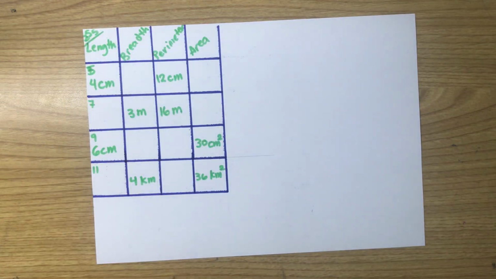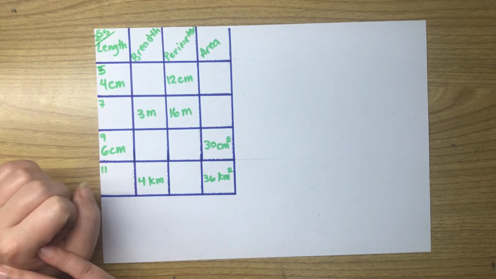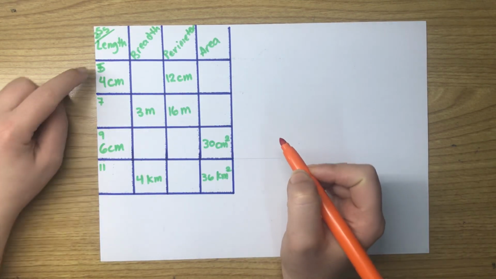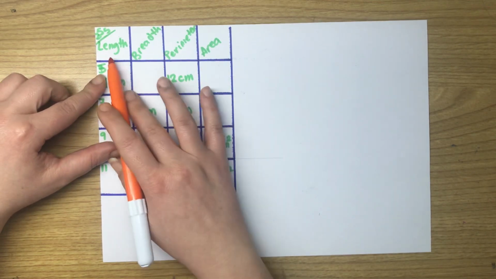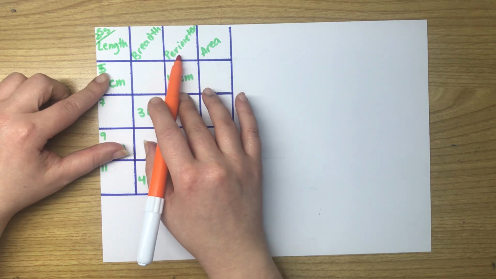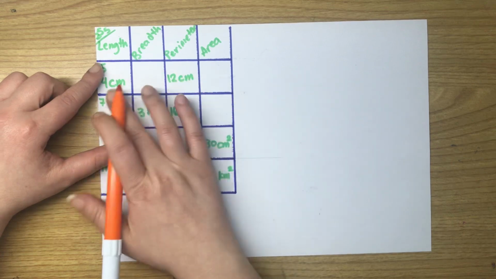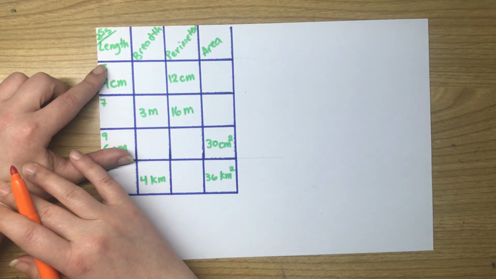Okay, and where's the last paper? Okay, here's a table from page number 255. It's very fun. We have to find the missing measurements. Okay, for question number 5, they gave us the length. They're going to give us length, breadth, perimeter, and area for each one. And from those known variables, we have to find the unknown variables.